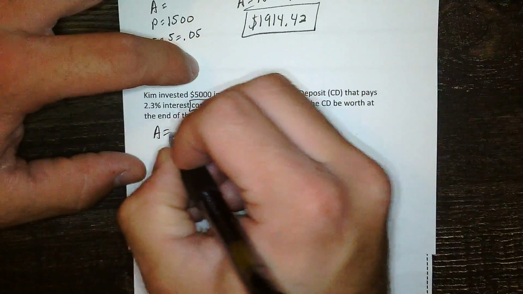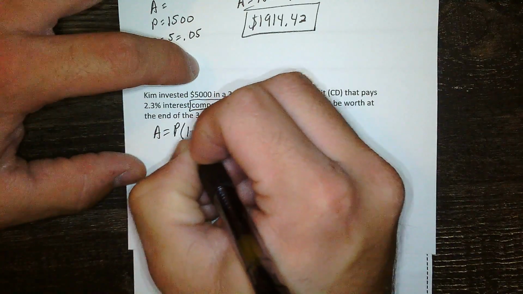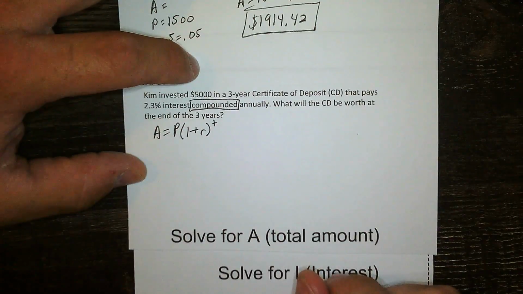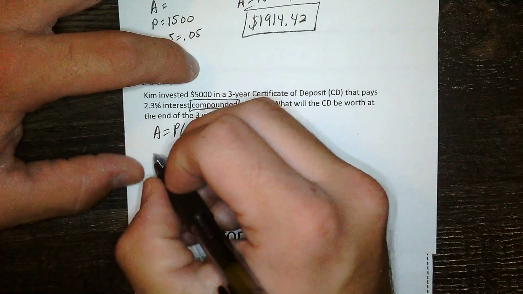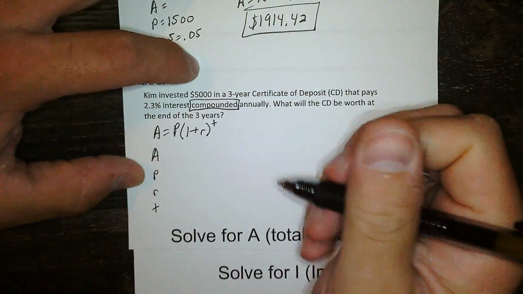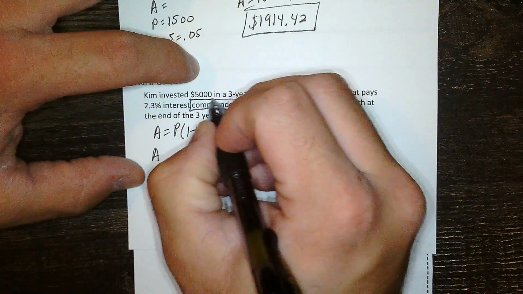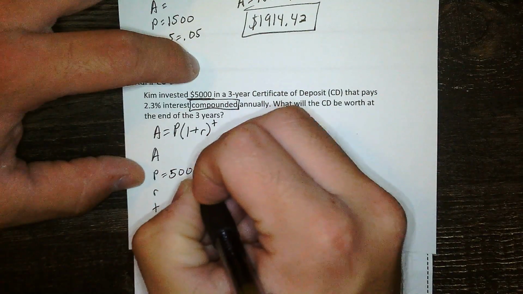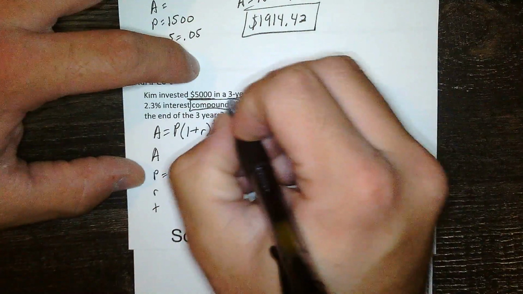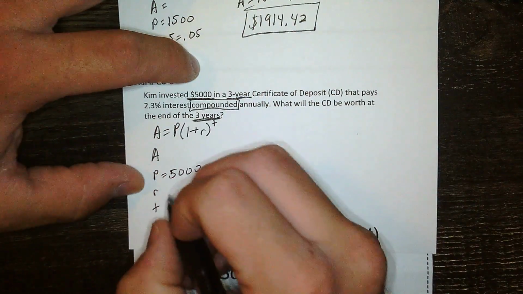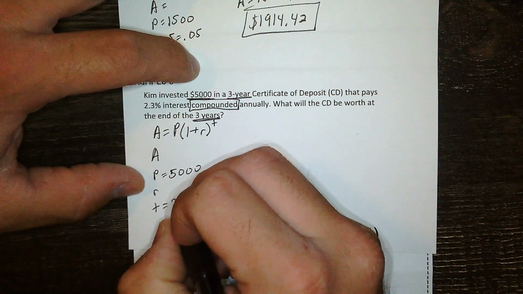So we're going to use A equals P times (1 plus R) raised to the power of T. So we have A, P, R, and T. Kim invested $5,000, so that's going to be our principal because that's your initial investment. It's a 3-year certificate, right? Because what it's going to be worth at the end of 3 years. So that would be my time.